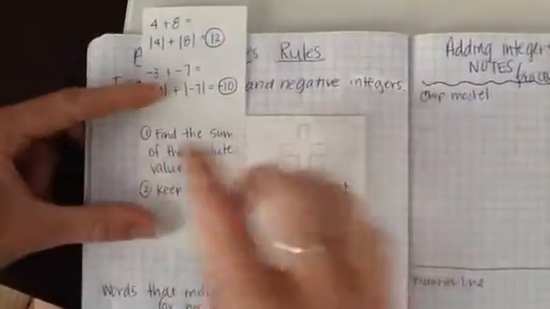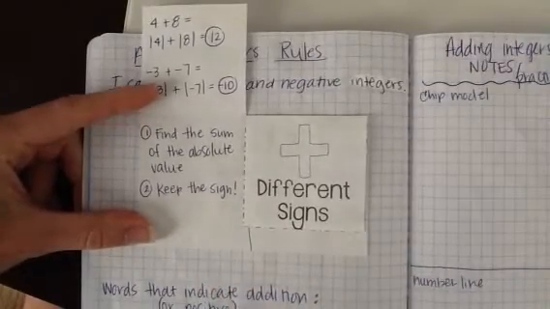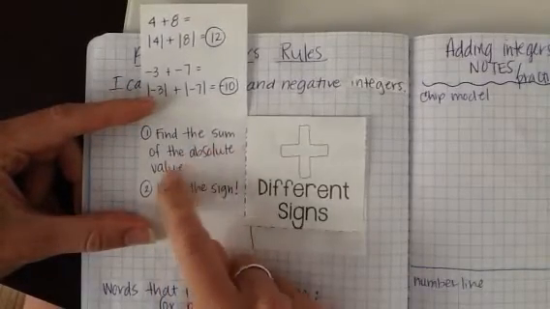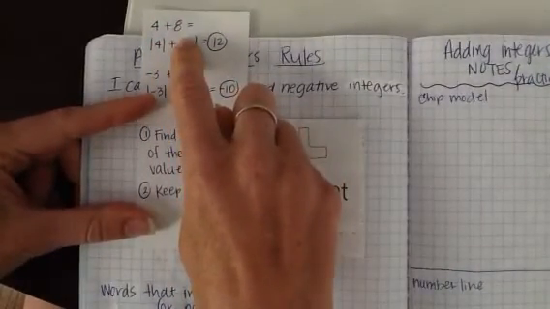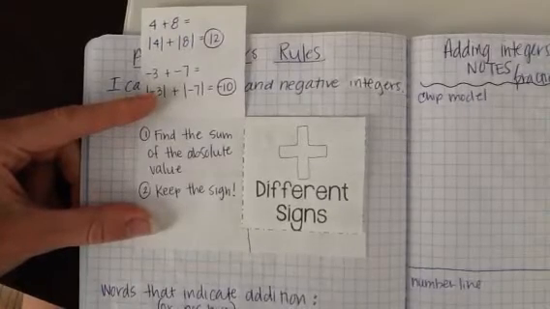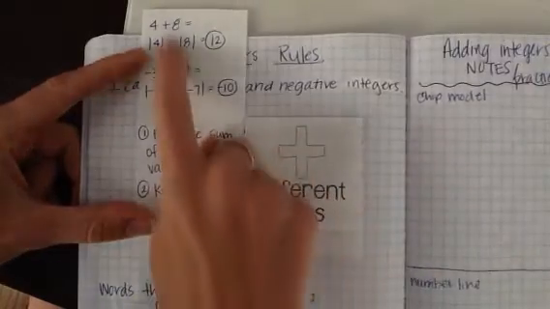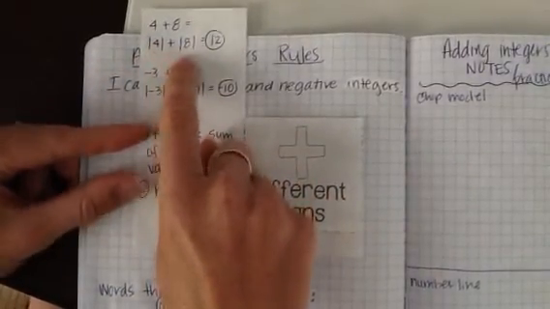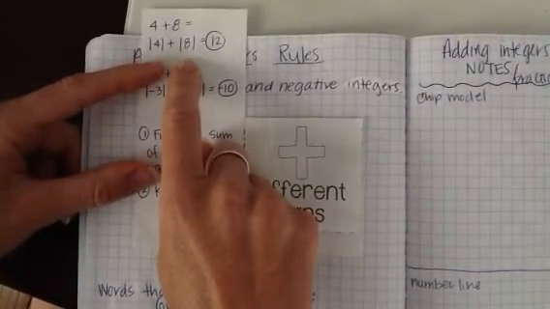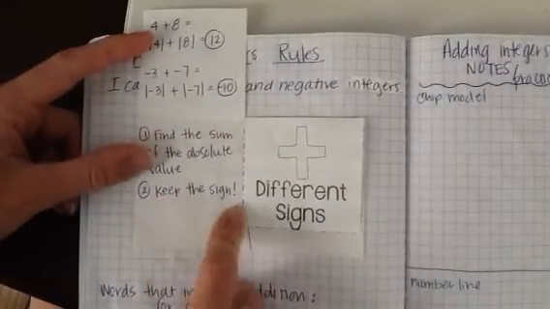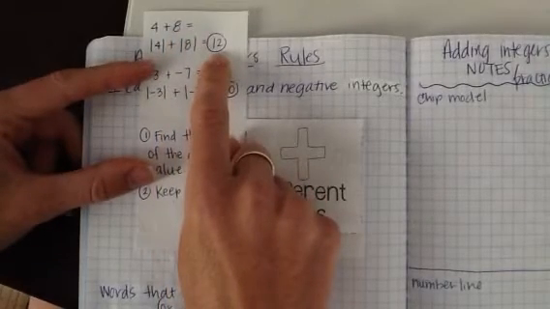So the rules for same signs, if you're adding two positives or you're adding two negatives. The first thing you're going to do is find the sum of the absolute values of the numbers. So if we're looking at positive 4 and positive 8, well, we all know that 4 plus 8 is 12, but if you were to follow the rules, they work for any of the same signs. So we have the absolute value of 4 is 4, the absolute value of 8 is 8. And so when you add 4 and 8 together, that gives me 12. The second rule is keep the sign.